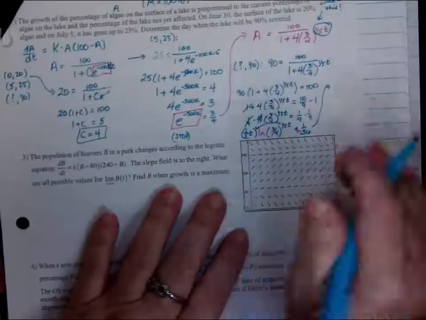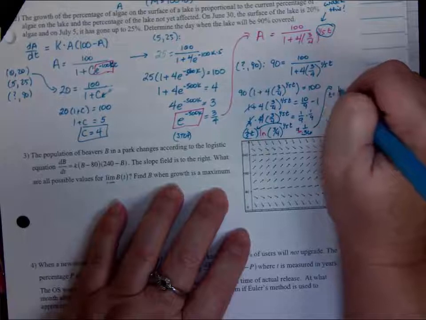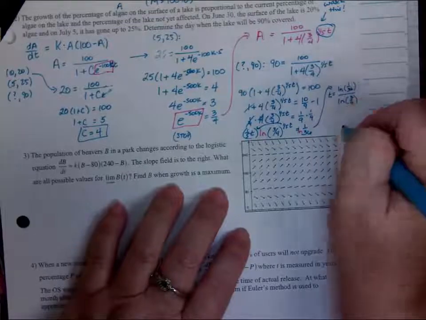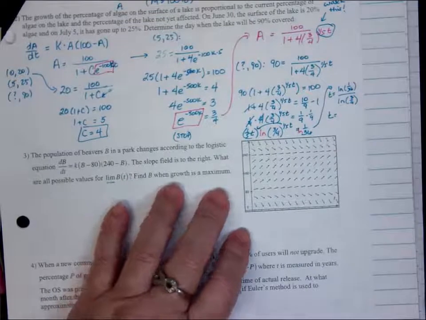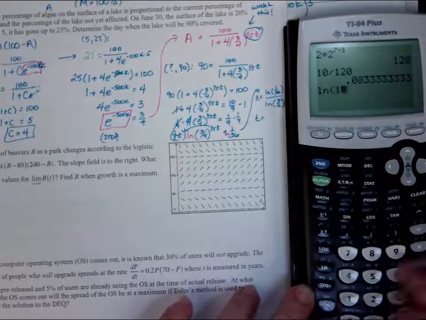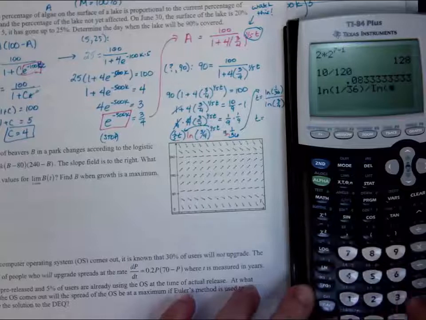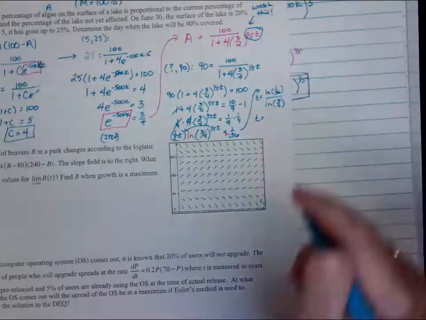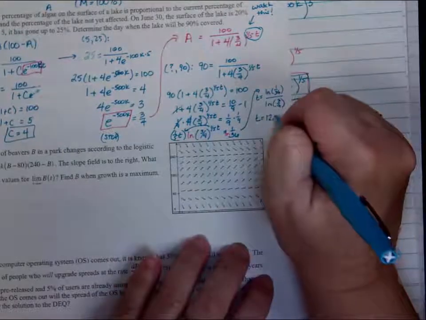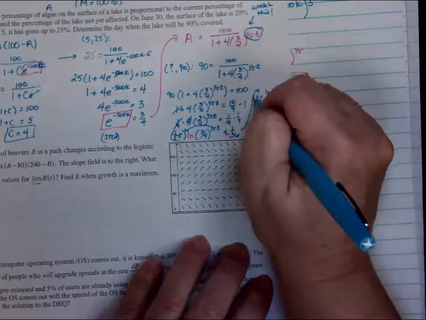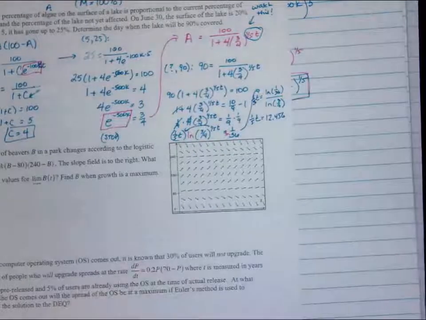So over here I have t equals the ln of 1 over 36 divided by the ln of 3/4. And when I put that in my calculator, ln of 1 over 36 divided by ln of 3 over 4, I get 12.456. But this isn't t. This is actually 1/5 t. I forgot about the 1/5, so let's put that on right now. 1/5 t equals that.